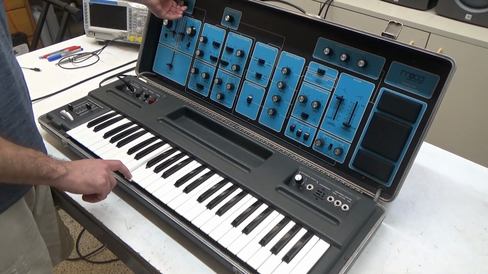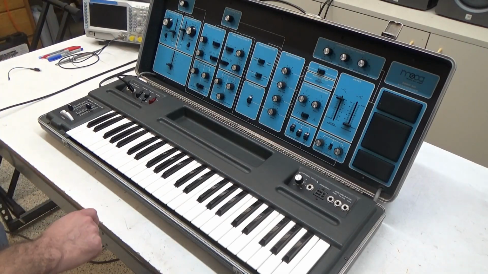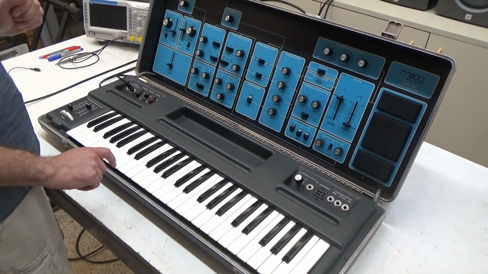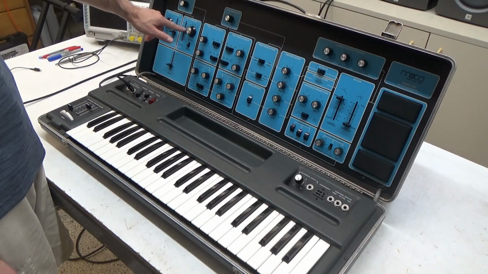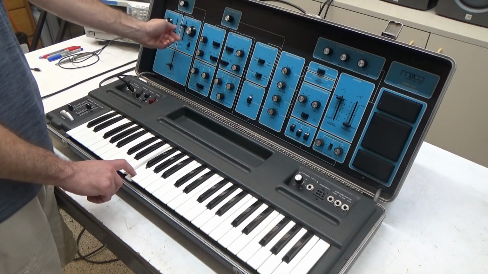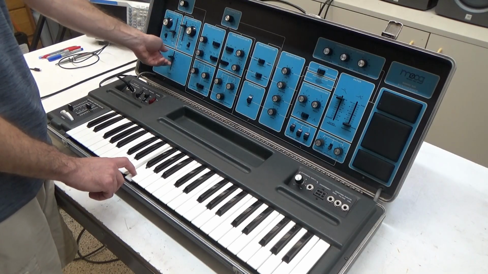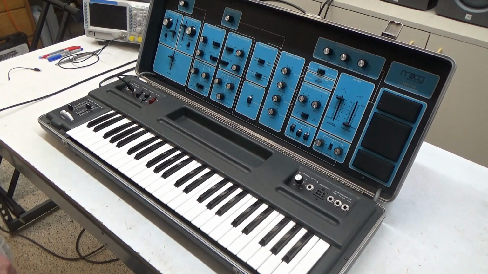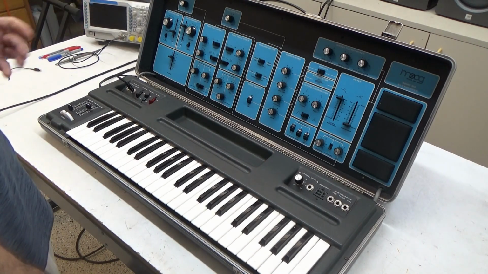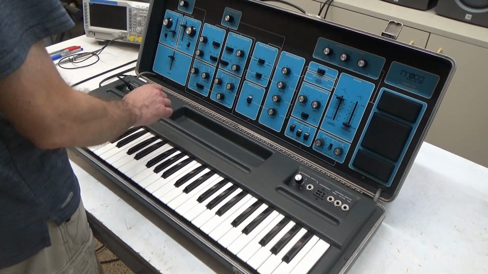But if I move it somewhere in between, I can get really far out there kind of modulation sounds because it's mixing these two LFOs. And you can't get those kind of sounds on most traditional analog synthesizers of this era.